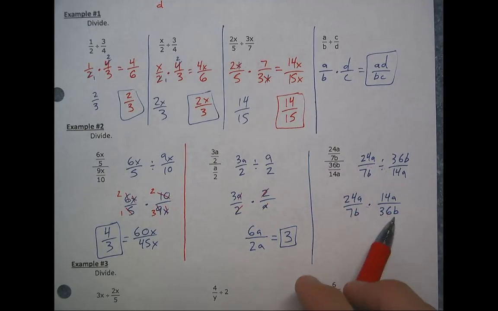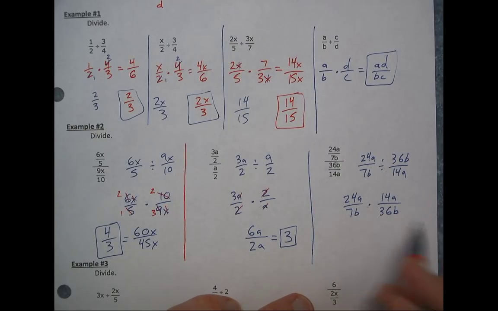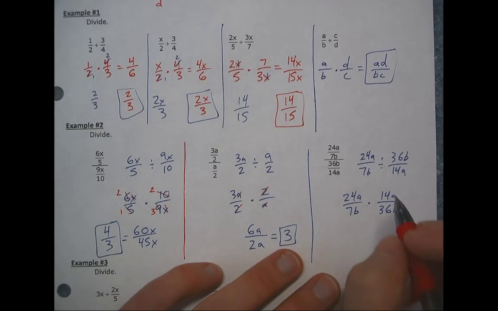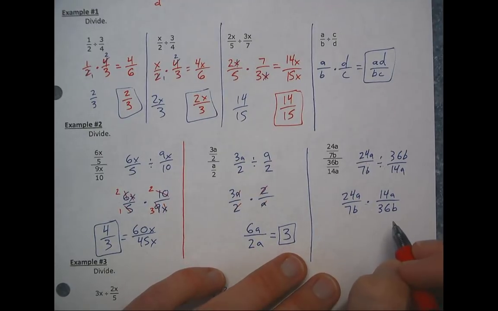So you must flip first, because now that we flipped it, take a look. The a's are on the top, so they don't cancel, and the b's are on the bottom, and they don't cancel either. Now we need to multiply straight across. Now, this one, we got these big numbers. Let's not multiply now and make more work for ourselves. If you start multiplying, you get some really big numbers that we don't want to simplify. So let's just start knocking stuff down.